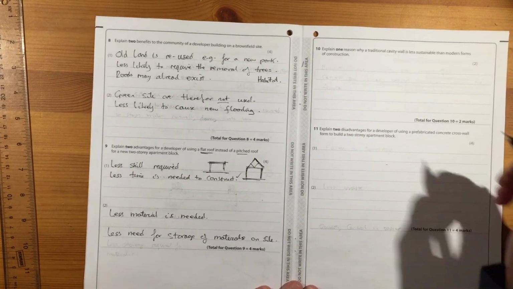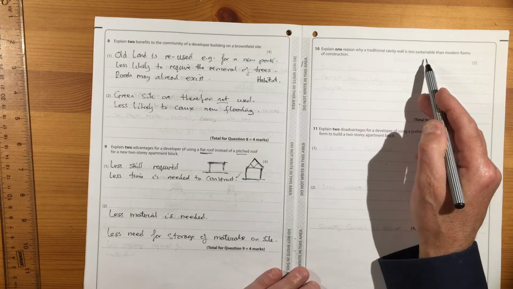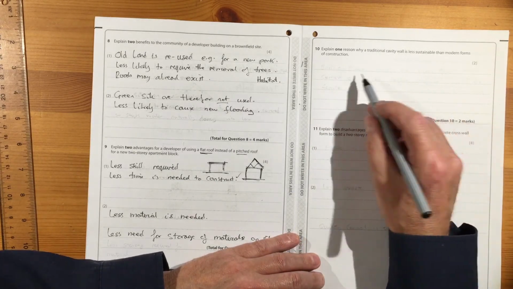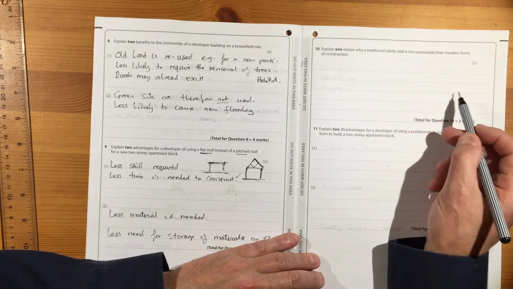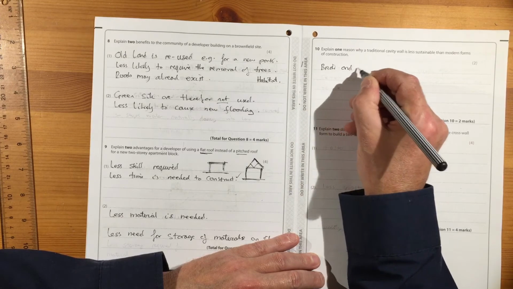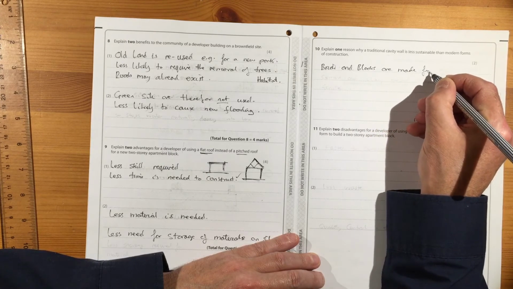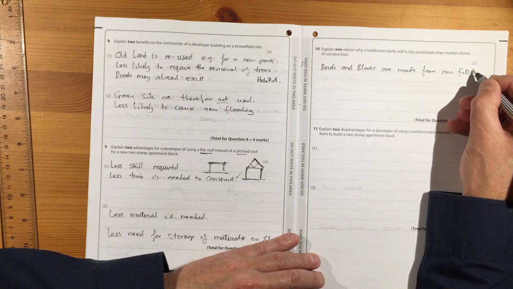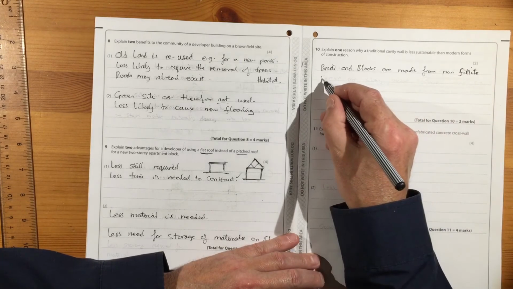Okay, question 10. Hope we're doing quite well here. Explain one reason why a traditional cavity wall is less sustainable than modern forms. Okay. Brick and block walls are made from cement and clay-based materials, which are not finite. So, brick and blocks are made from finite materials. Get that right.